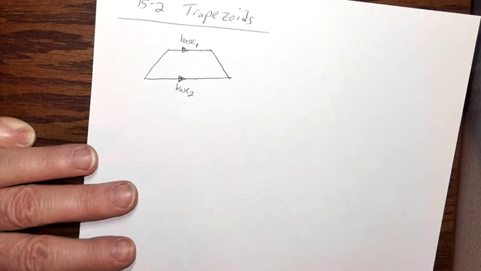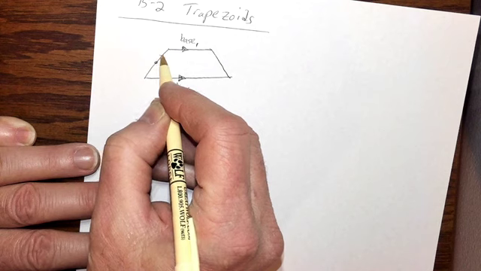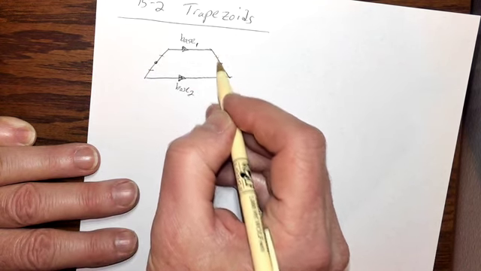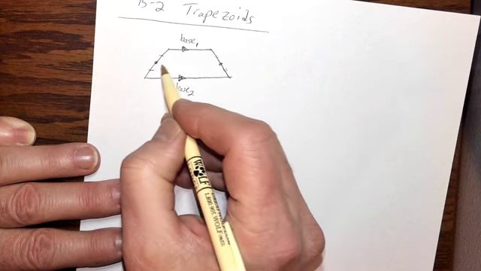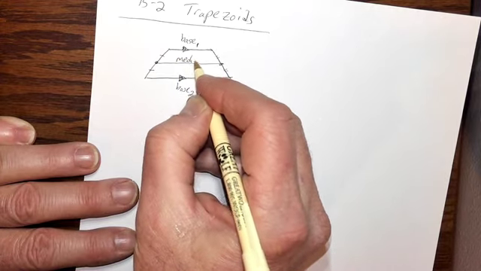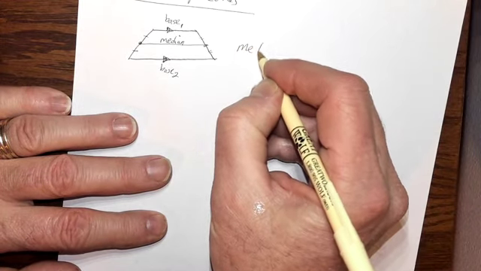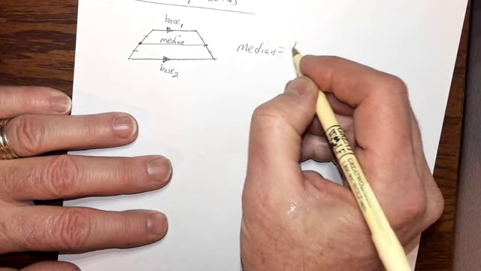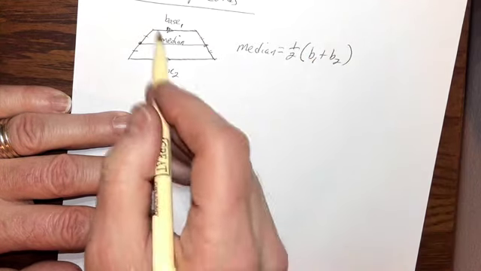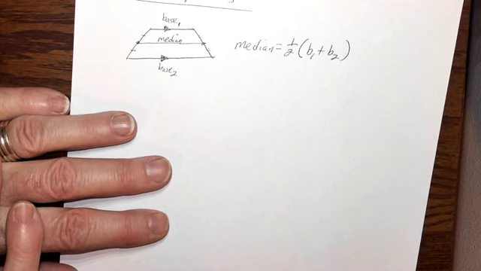If you talk about the median, what it does is it finds the midpoint of each side. So it's kind of like the midsegment of a triangle. It just joins those two things like that. And so this is the median. And the median is equal to half of the sum of the two bases. So you add the two bases together and divide by 2, and that's the median.